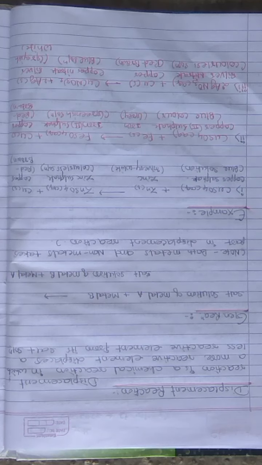In the general reaction, we have salt solution of metal A plus metal B, and on the product side, salt solution of metal B plus metal A. It indicates that metal A is less reactive than metal B. Due to this reason, on the product side, metal B forms the salt solution of metal B and metal A gets separated from its salt solution.